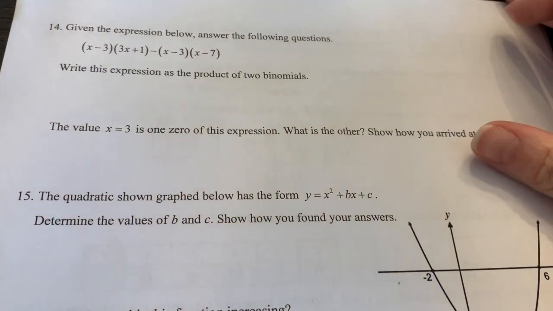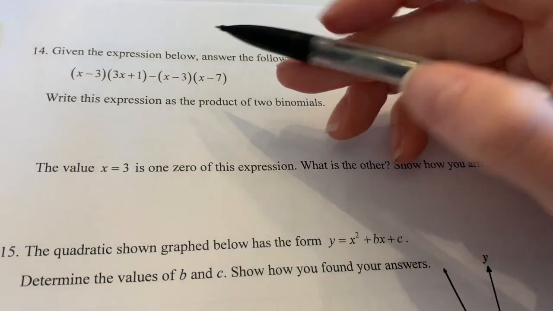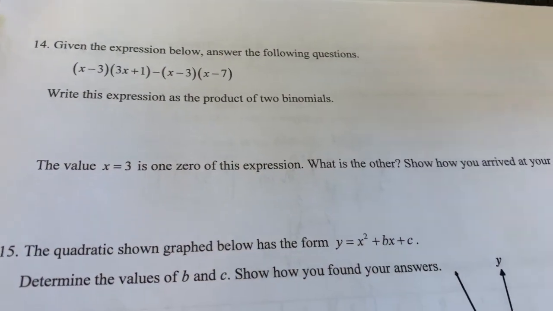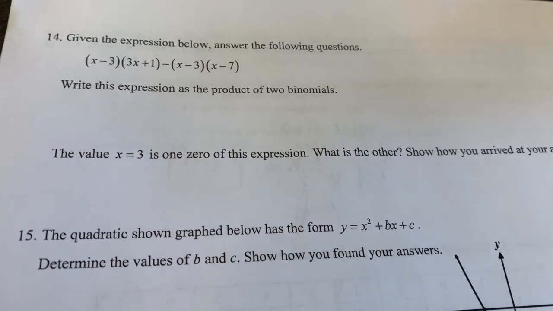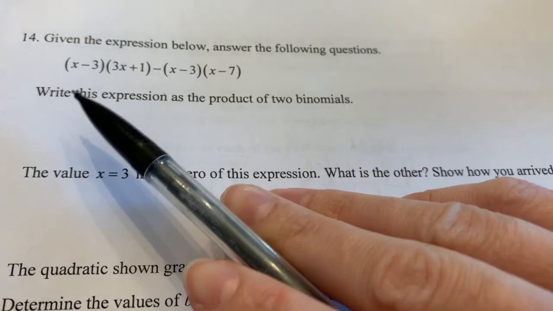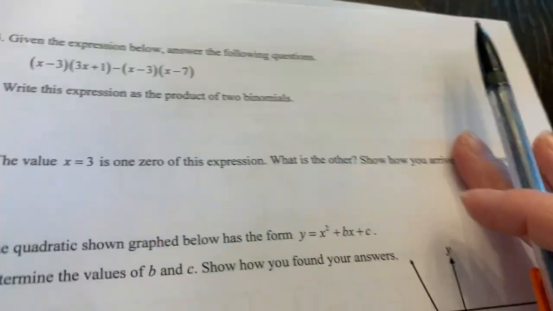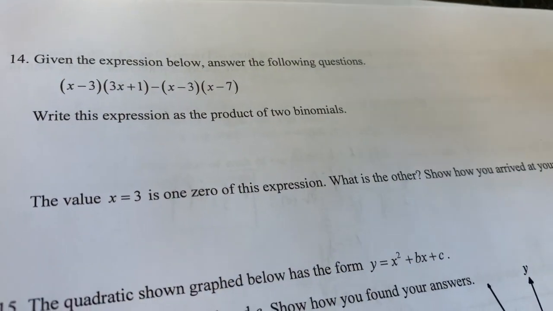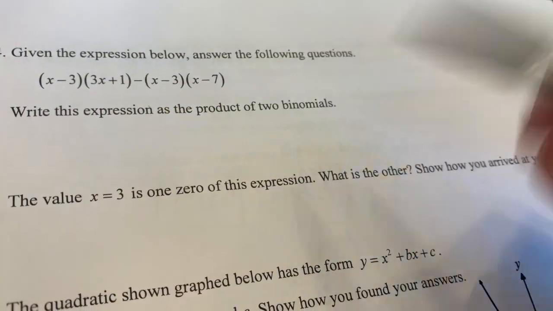Okay guys, the last page of the review. We're given this expression below. We're first going to write the expression as the product of 2 binomials. Please don't try to multiply here. Product of 2 binomials means we're going to write this with just 2 bubbles, and that's it.